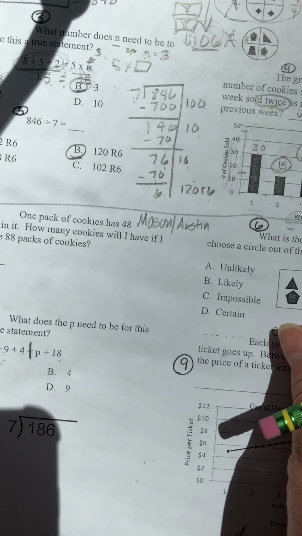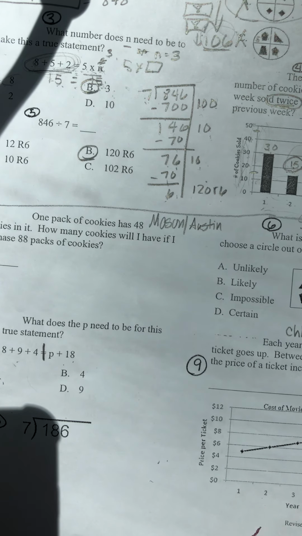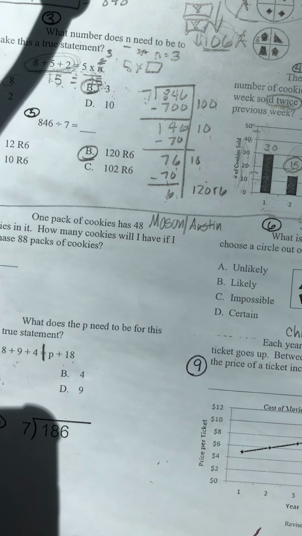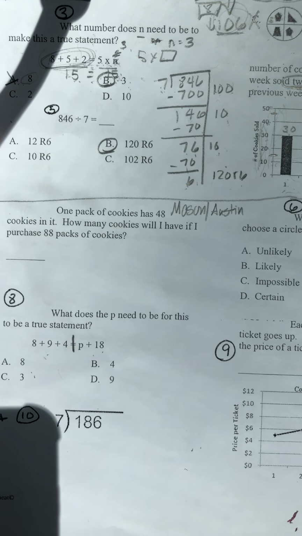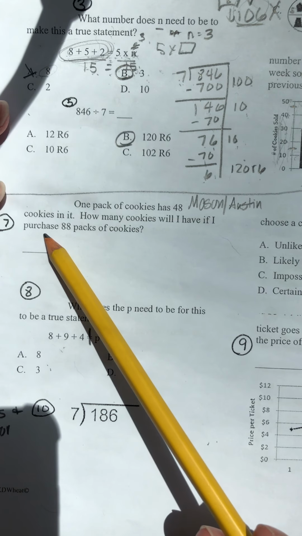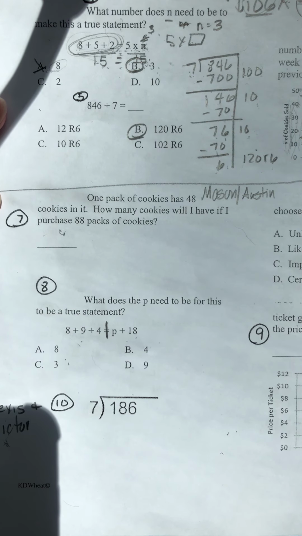For when we come together, I assign 2 people each problem so that y'all can either work together when you share it with us, and hopefully both of y'all have done each problem, but if not, at least hopefully one of y'all will. So Austin and Mason, I have y'all at number 7.